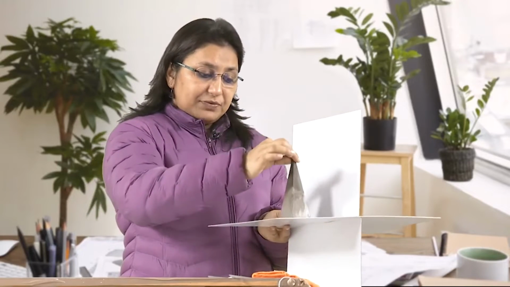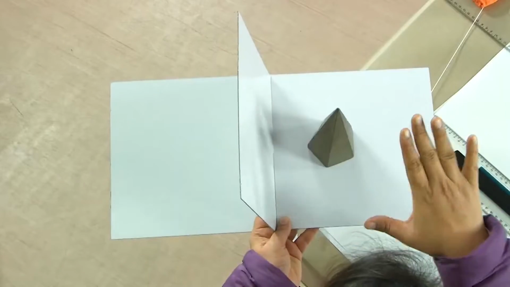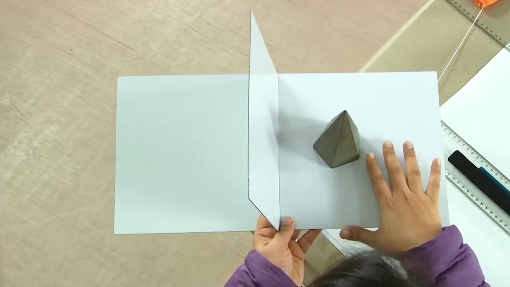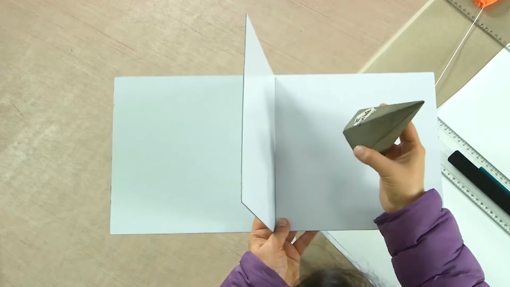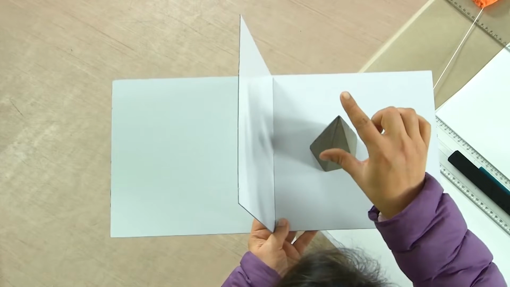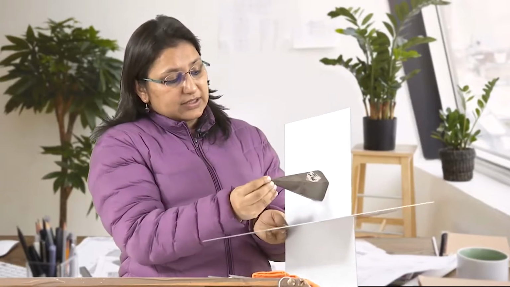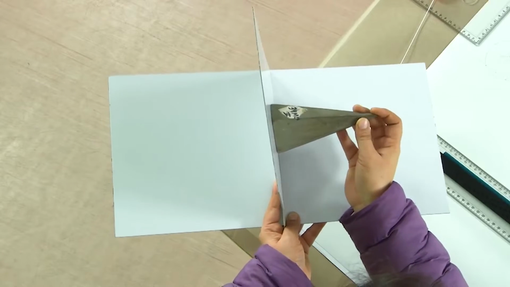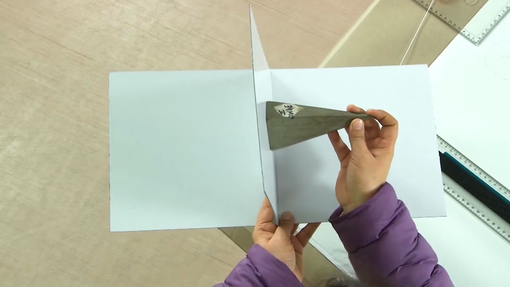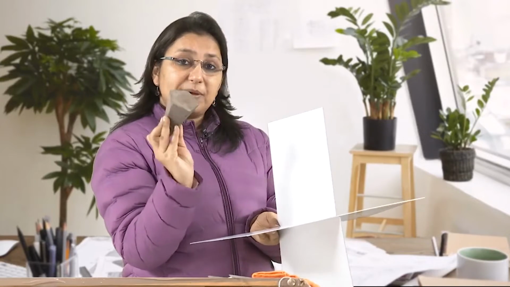We either had a solid like this kept on the HP, where the base is parallel to HP and the axis is perpendicular but parallel to VP, or we had this kind of position where the axis was parallel to HP and perpendicular to VP. In this case, the base was parallel to VP.